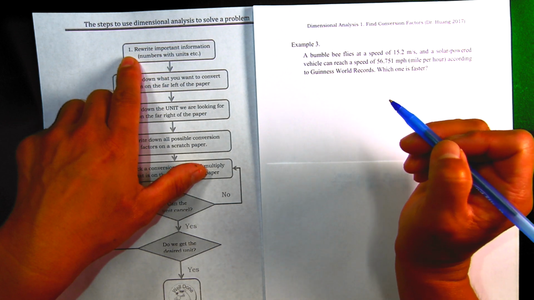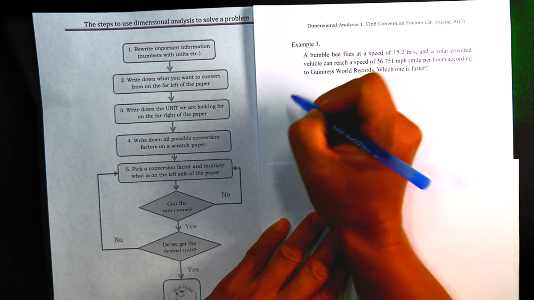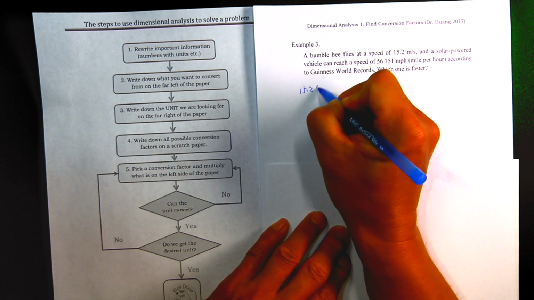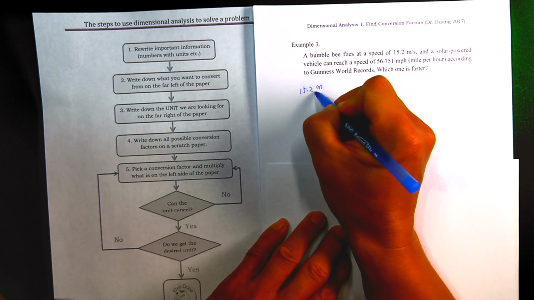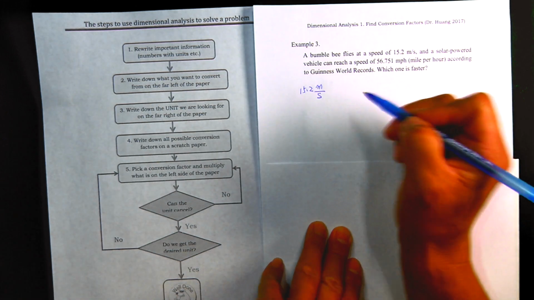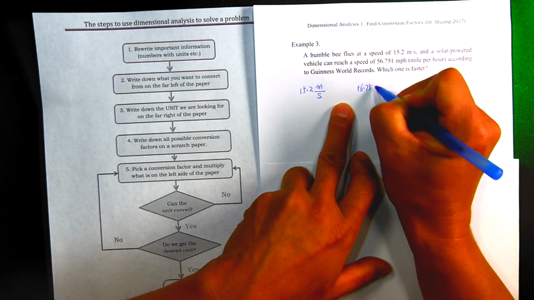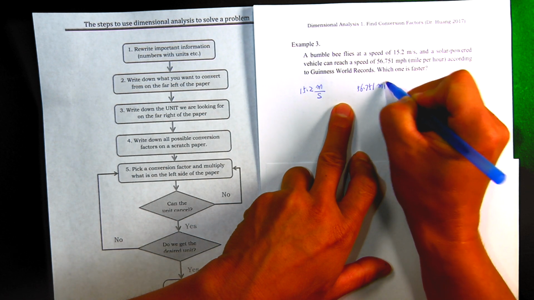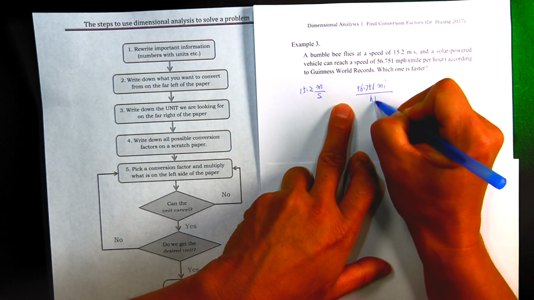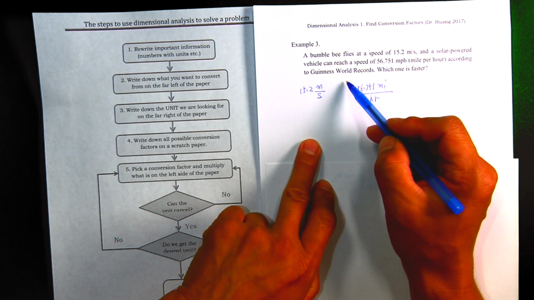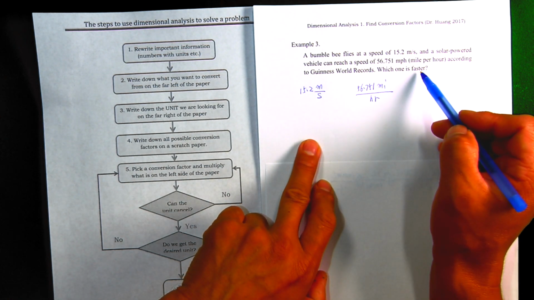So the first step is rewrite important information. 15.2 meter per second. And then 56.751 mile per hour. To solve this problem, we are looking for which one is faster.